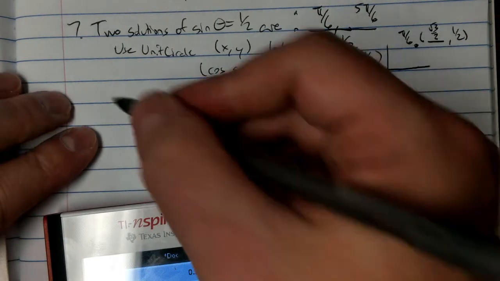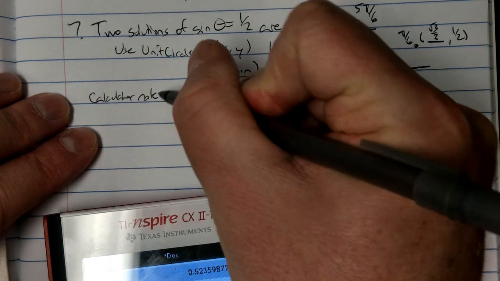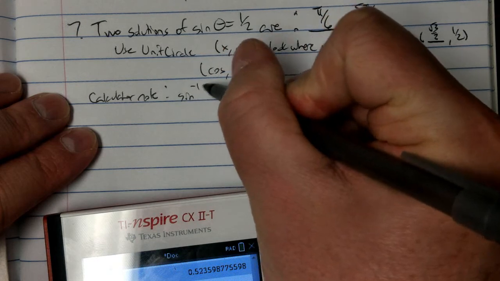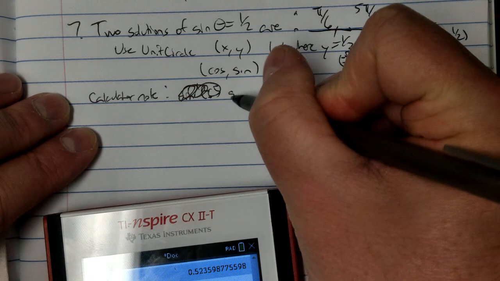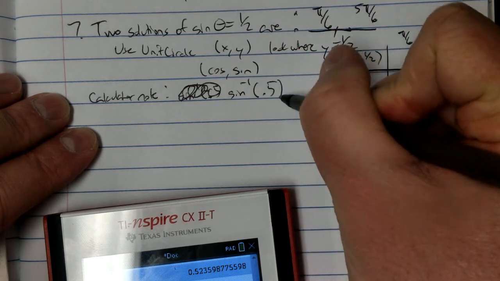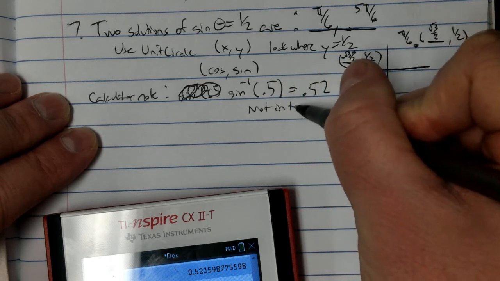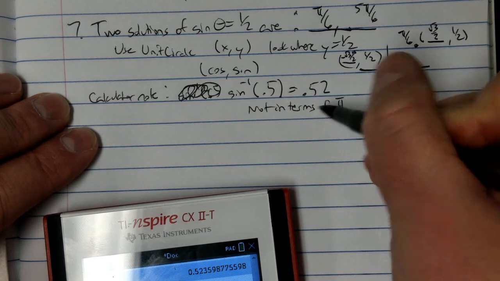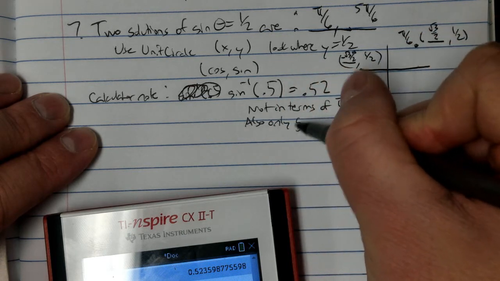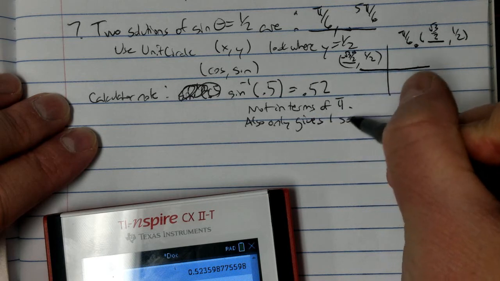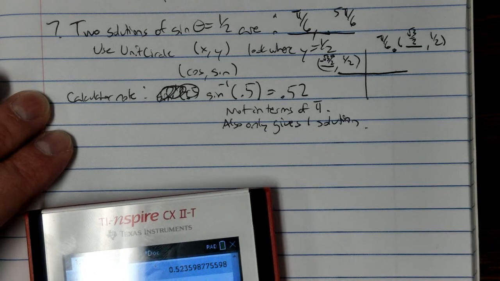So this part you don't have to write, but basically calculator note, if you do sine -1 of 0.5, all you get is 0.52, which is not in terms of pi, and it also only gives one solution. And so you really don't want to use your calculator that way.